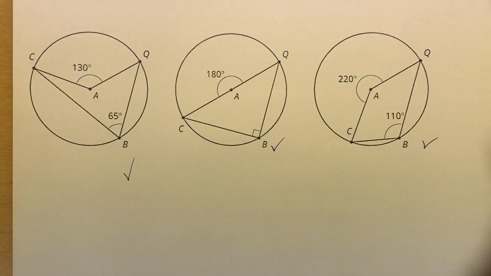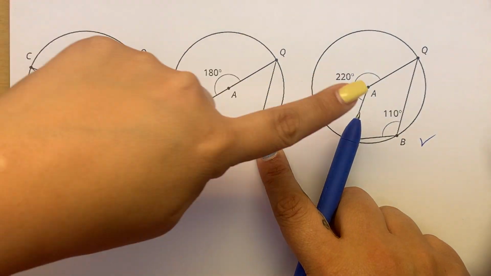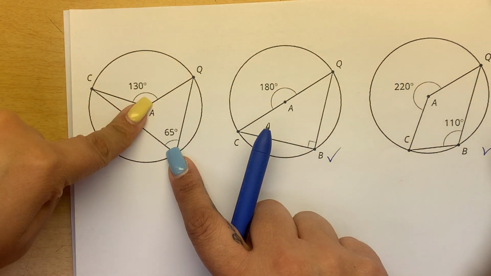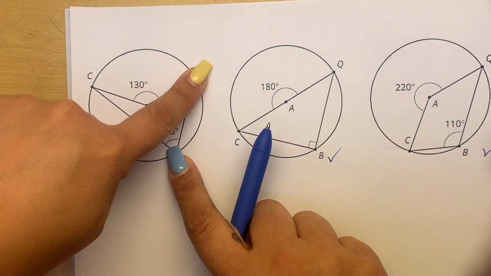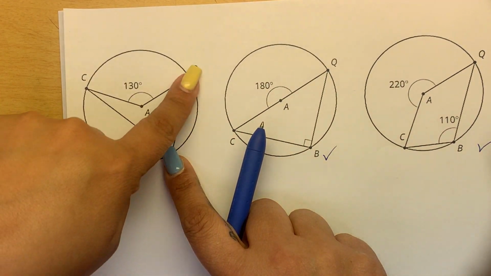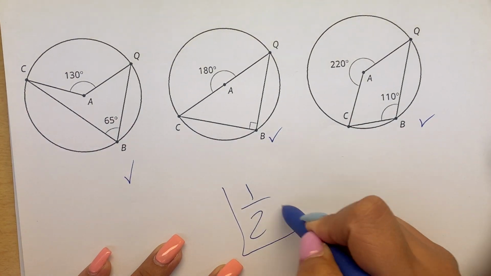I'll show the definition to you next. It's called the inscribed angle theorem. The inscribed angle theorem says that any inscribed angle is going to be half the measure of the central angle that defines the same arc. So long as they're both crossing the same two points, they're going to be half. That's going to be the relationship. Half.